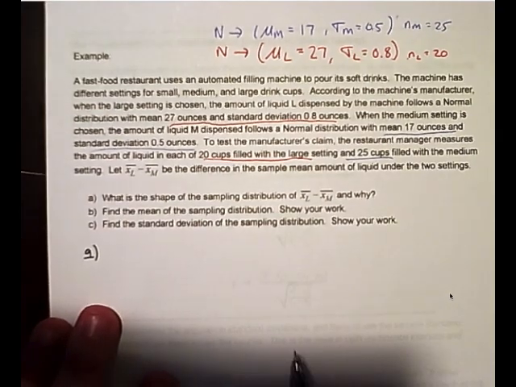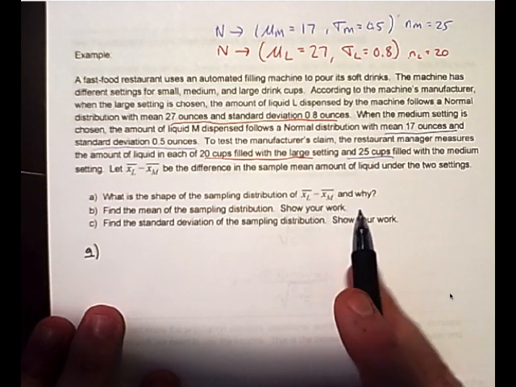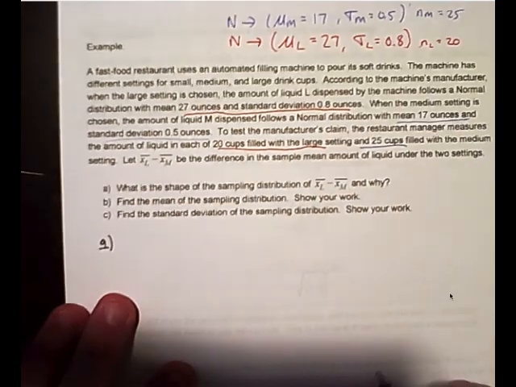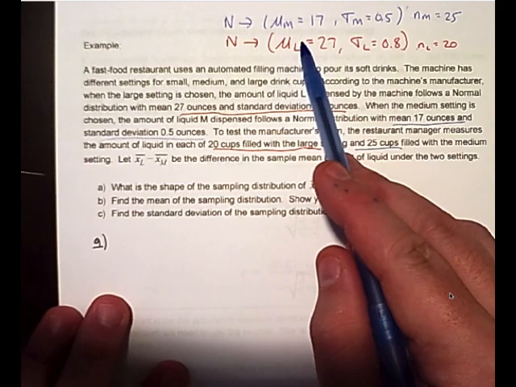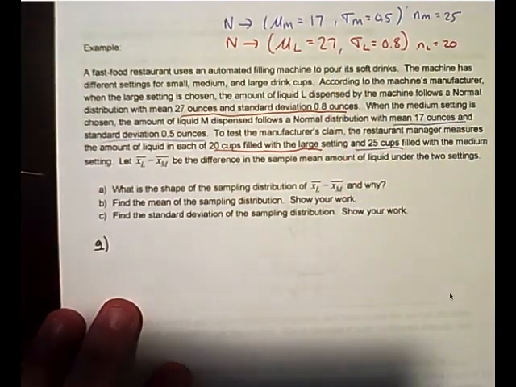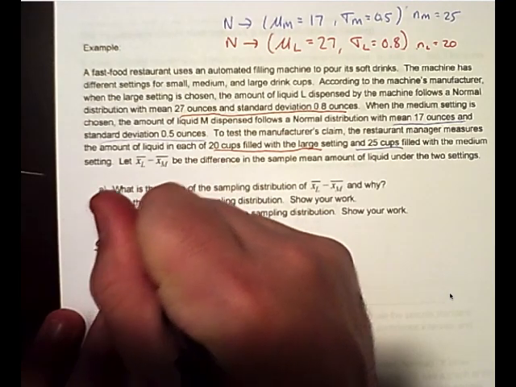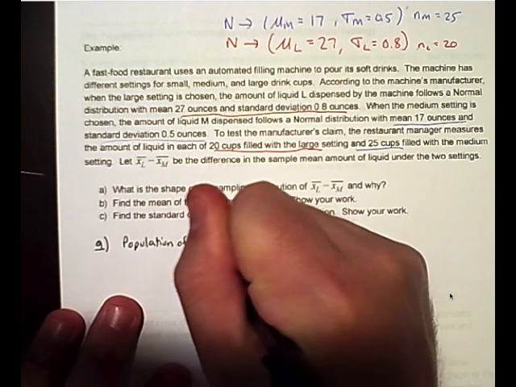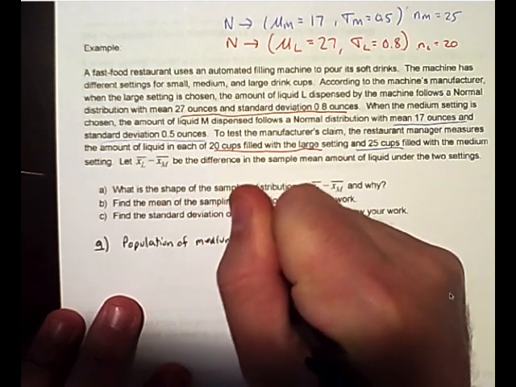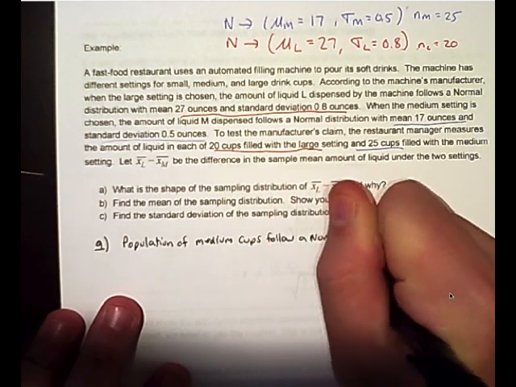So part A says, what is the shape of the sampling distribution of x bar L minus x bar M and why? So here's what I would say. Both populations each individually follow a normal distribution. So I can say the population of medium cups follow a normal distribution.